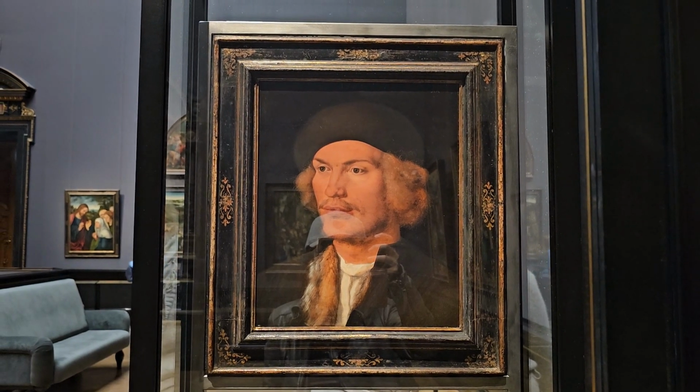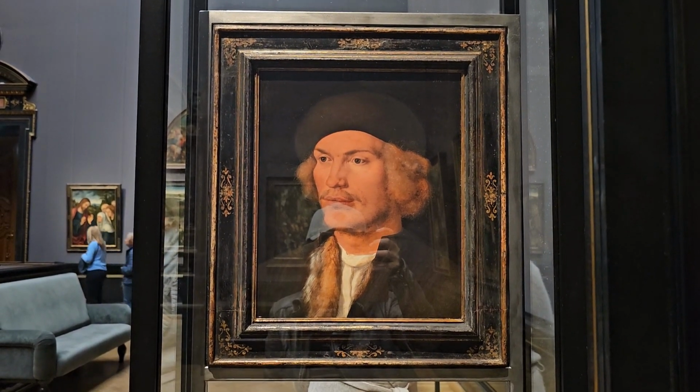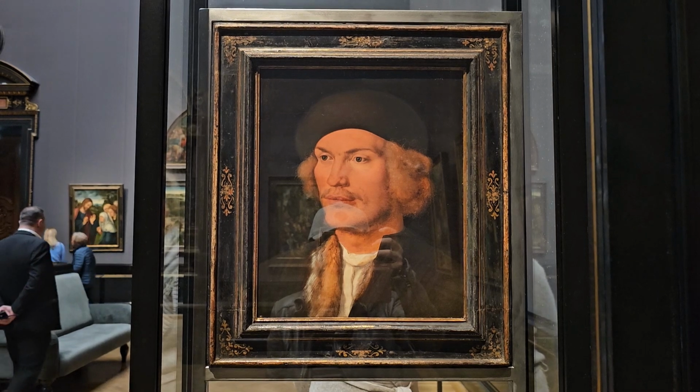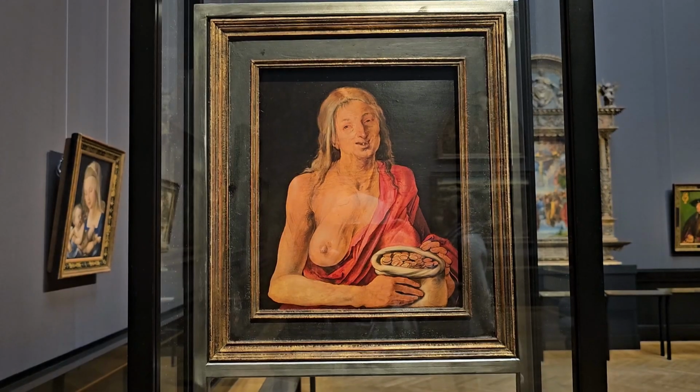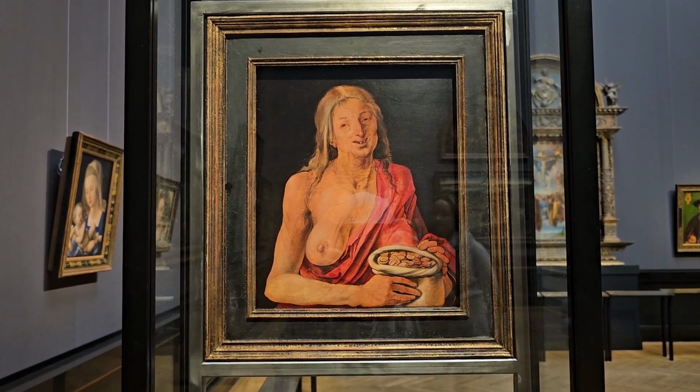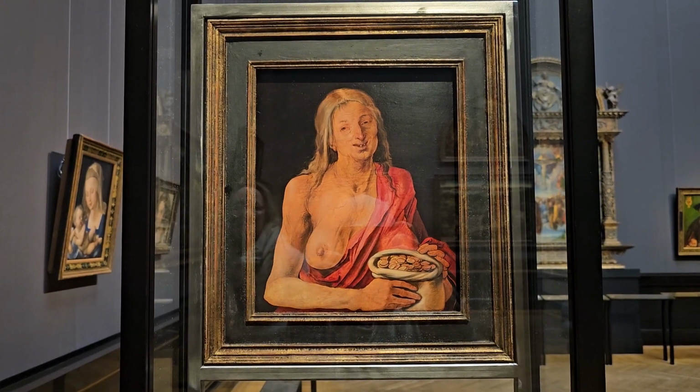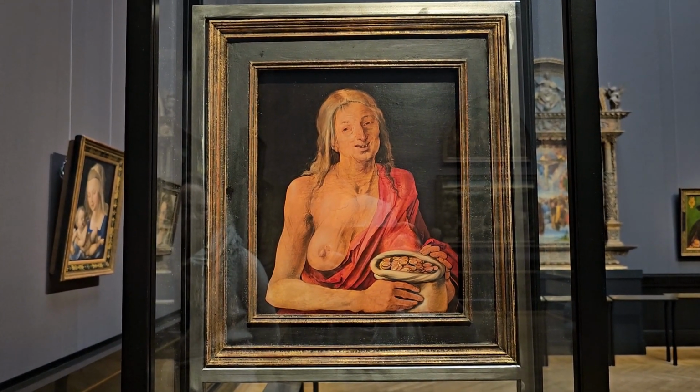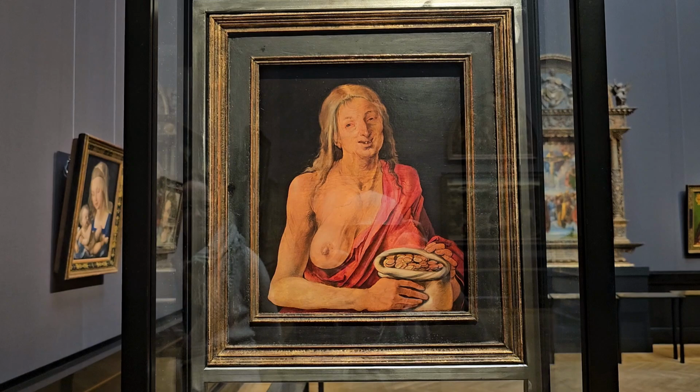Bust of a Young Man, 1507. Portrait of a German merchant, possibly in Venice or later in Nuremberg. The reverse features an allegory of greed, depicting an old woman clutching a money pouch to symbolize the vanity of earthly wealth, a common theme in Renaissance art.